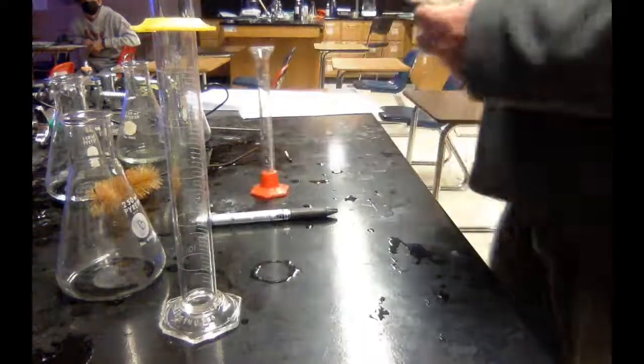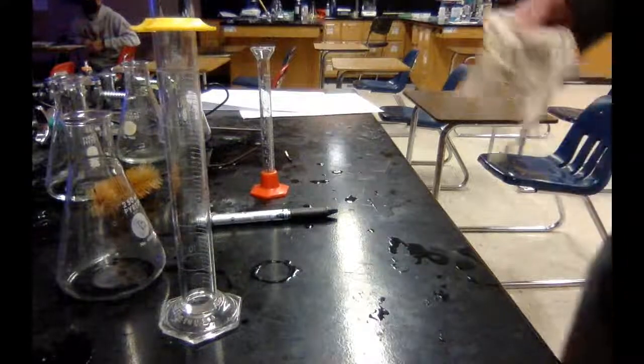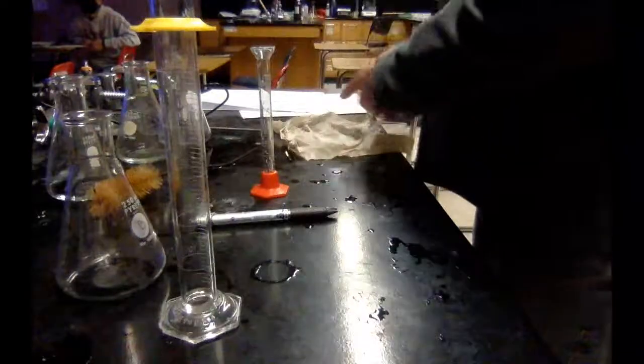Why do you think it says 100 milliliters? Because of more space. Yeah. But you should not fill it all the way up to 100, right? It should only be up to 50 still. Why do we even go to 50 if we only need 40? So the air. Yeah, right.